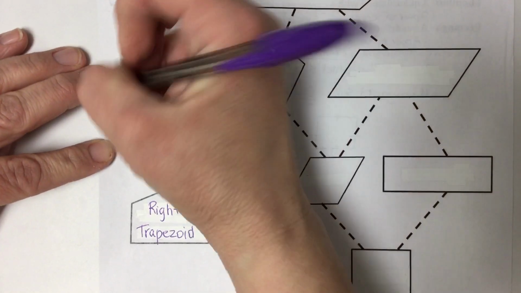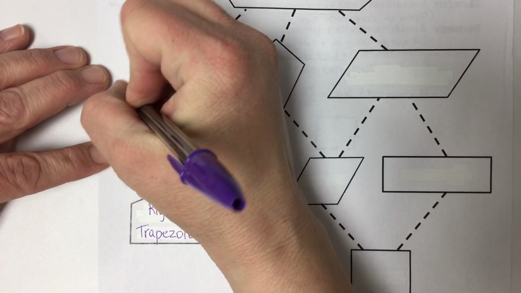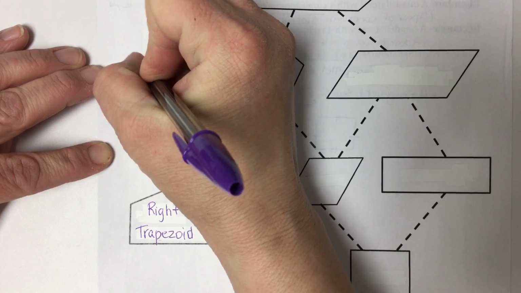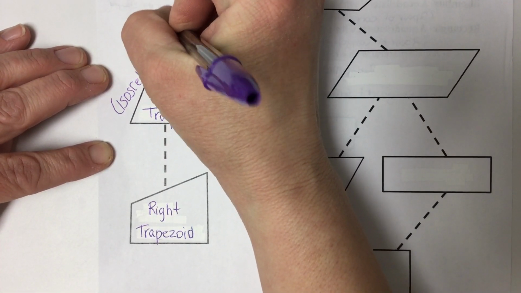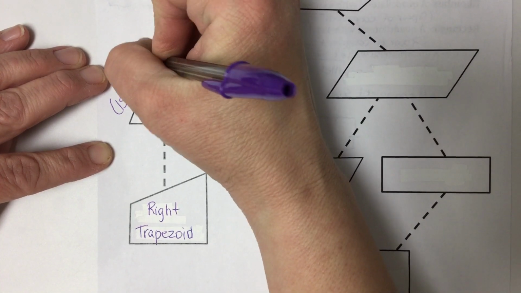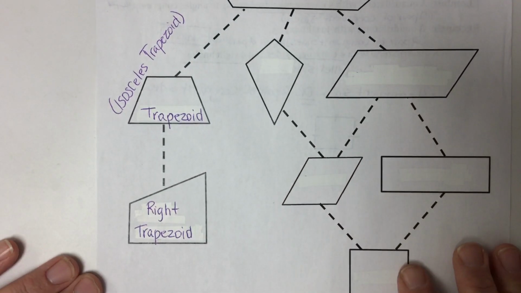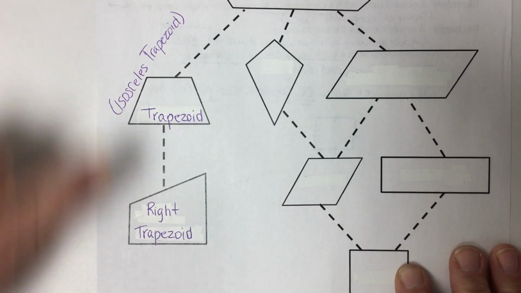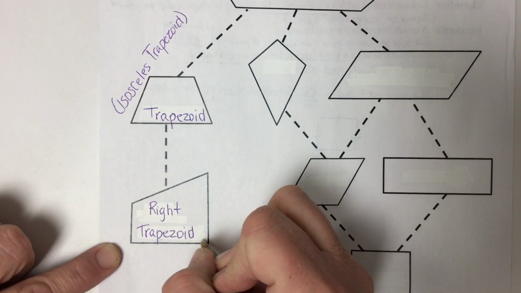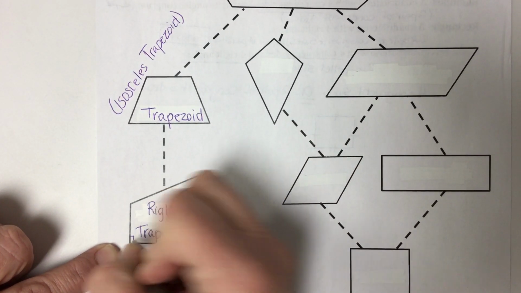This one could also be called an isosceles. Okay? So a regular trapezoid, also called an isosceles trapezoid, and the right trapezoid because it has right angles. Okay?